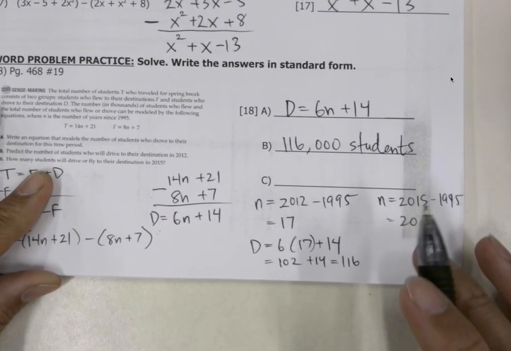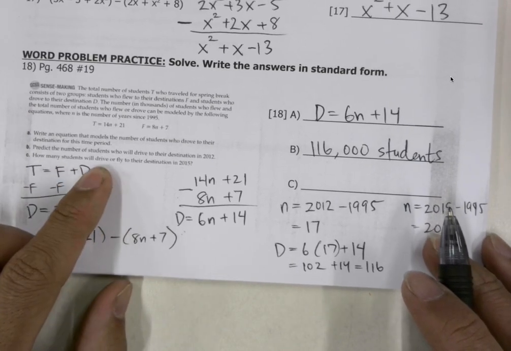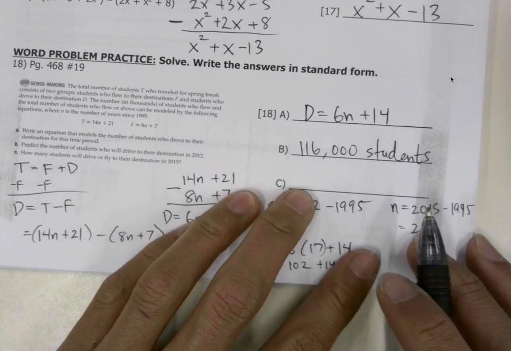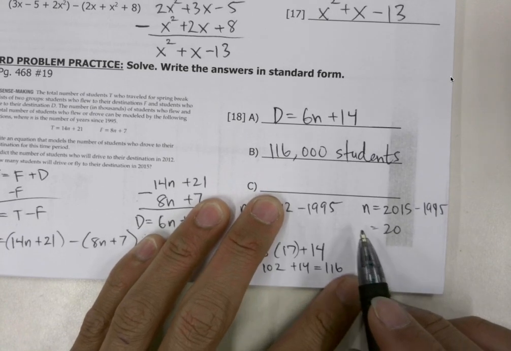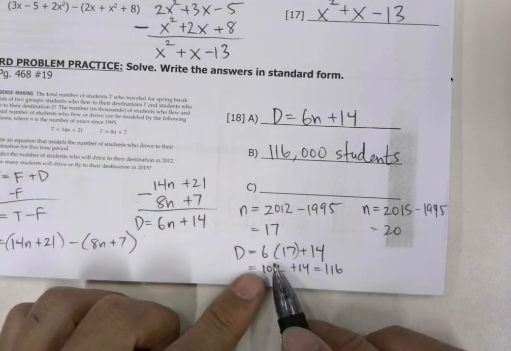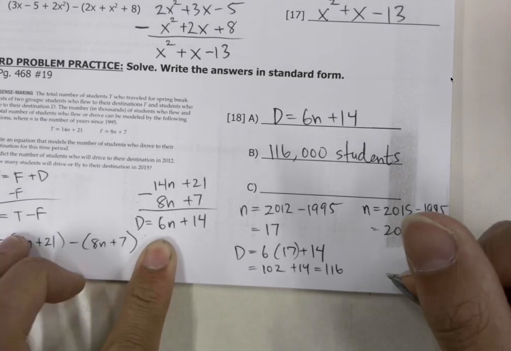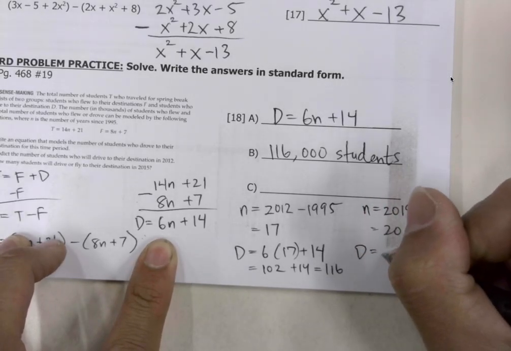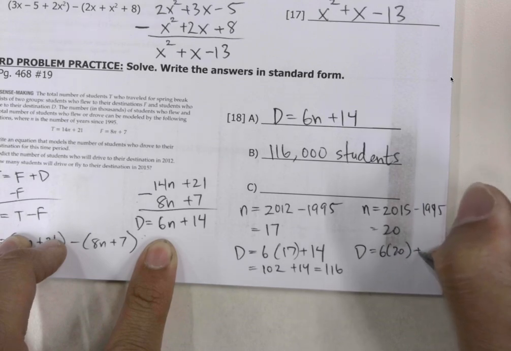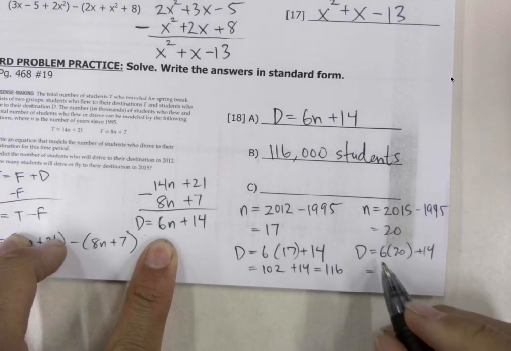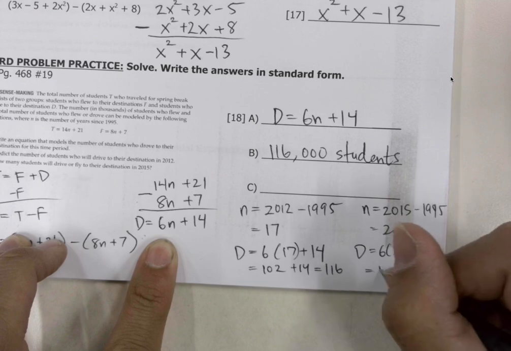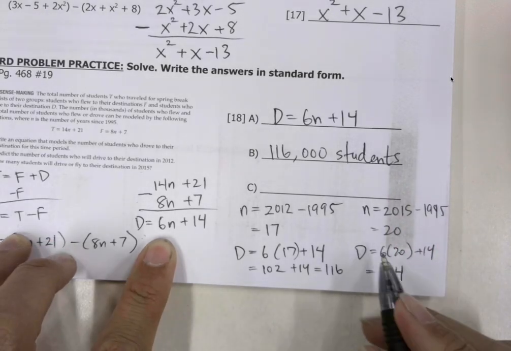And now we're going to figure out how many people drove and flew. So let's go ahead and substitute in 20 for n on the drive. Right. And this is our equation for the drive right there. So D is going to equal 6 times 20 plus 14, and that's equal to 120 plus 14, which is 134. That is how many people drove.